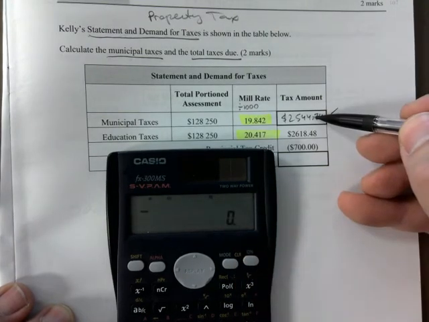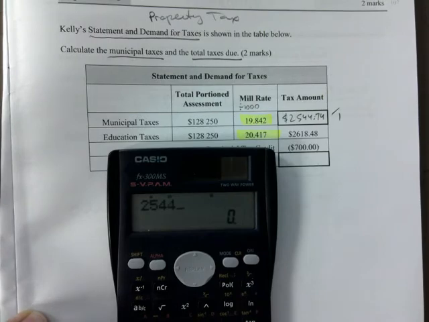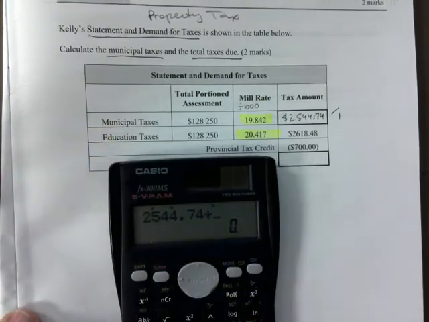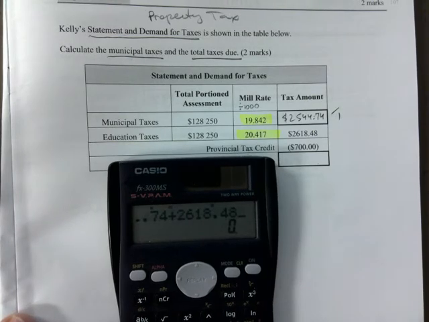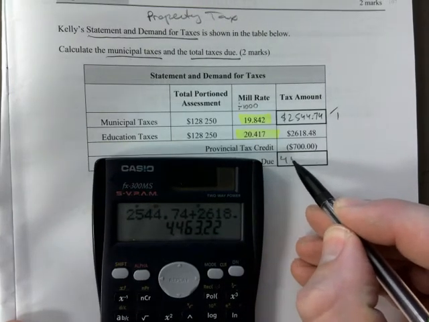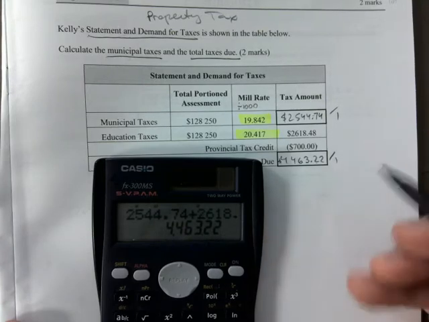And then you have to make sure you know how to get your total. You take both of the taxes, municipal and education, add them up, and then subtract the credit, and that gives you 4,463.22. So that's a mark there as well.